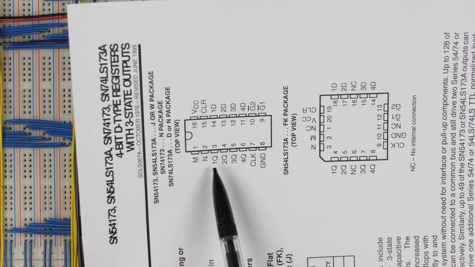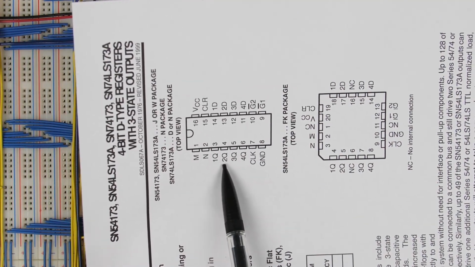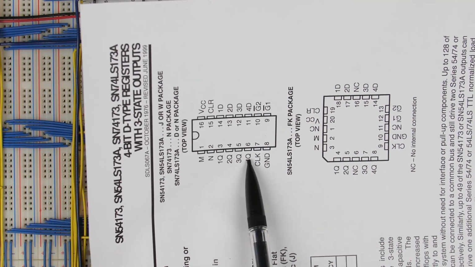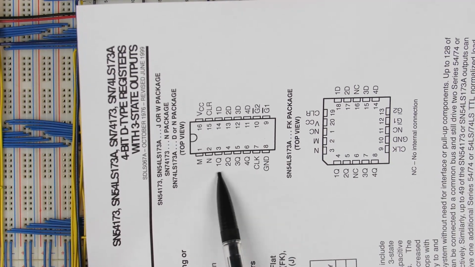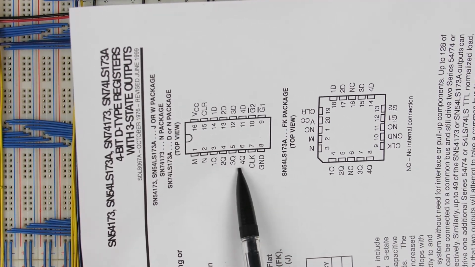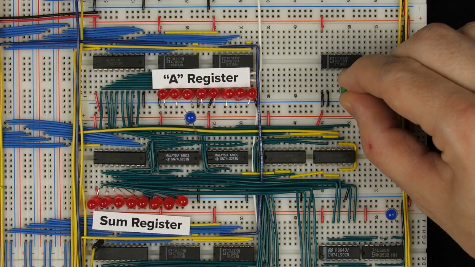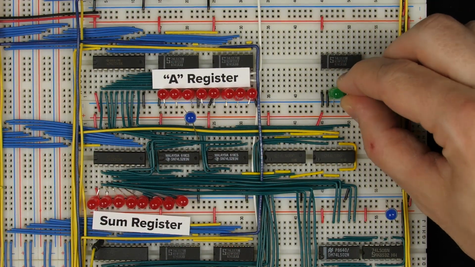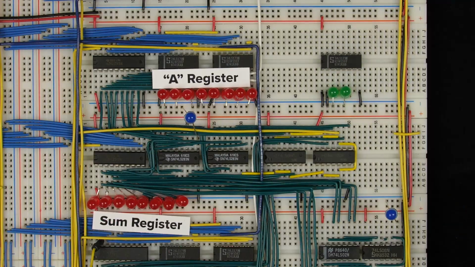Next, if we look, we've got our 4 outputs, 1Q, 2Q, 3Q, 4Q. Those are just the outputs. And so that'll actually tell us the value that's in the flags register. So for now, I'll just hook those up to LEDs just so we can see what's in the flags register. And since we're only using 2 bits from this 4-bit register, I'll just hook up 2 of the LEDs.